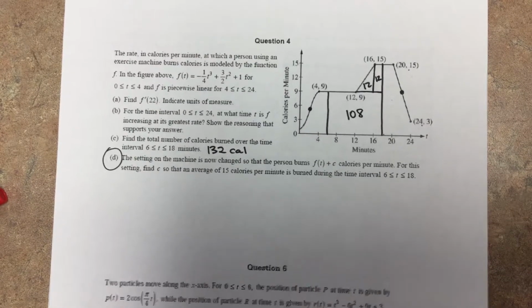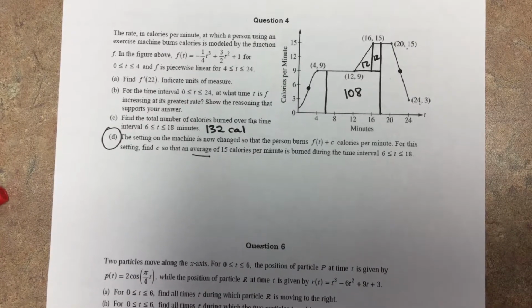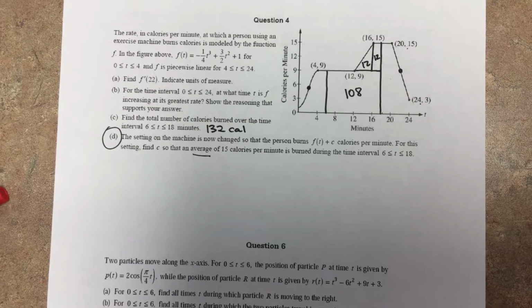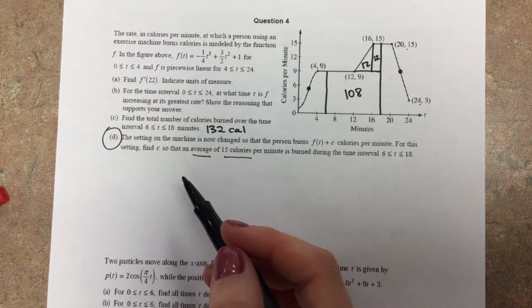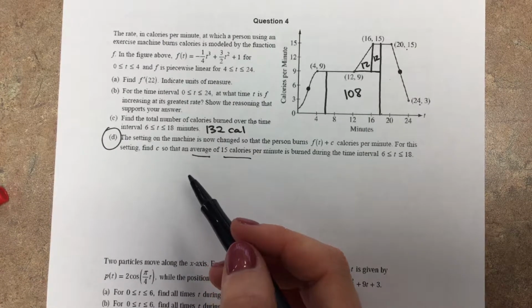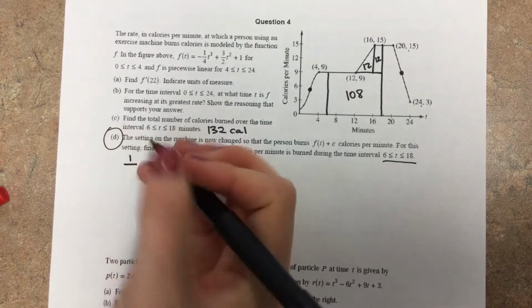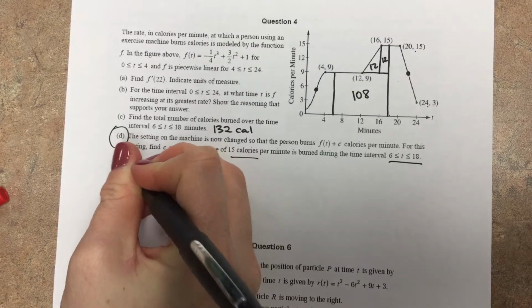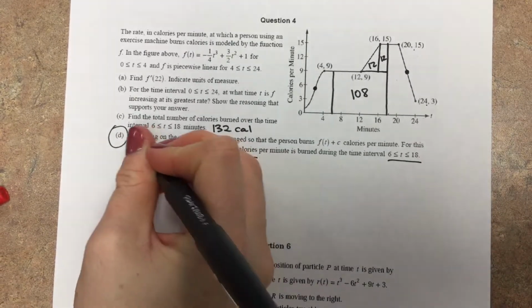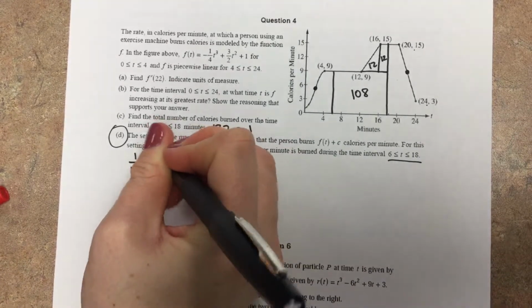So part D is the part that actually mentions the average. So this is a little bit different because they're giving us a function and then asking us to solve for part of the integrand. And so they want the average to come out to be 15. So it's kind of going backwards, like we're gonna be figuring out what should be in the integrand. So we're gonna set up the average value formula. So here's our time interval. So you've got 1 over, what's the length of the time interval? 12. And then our bounds, 6 to 18.